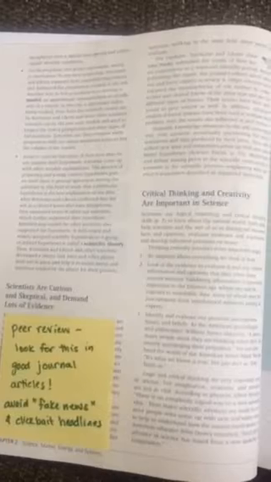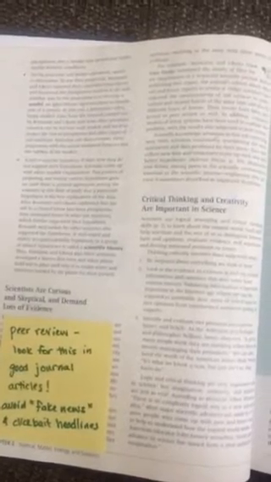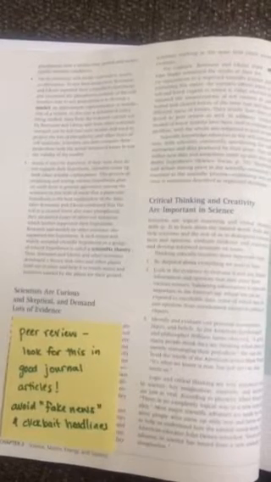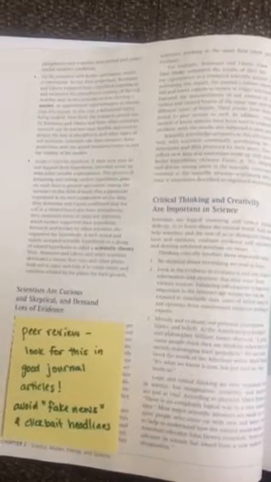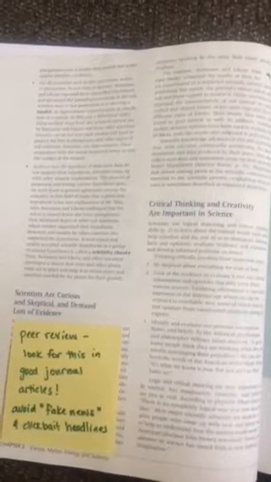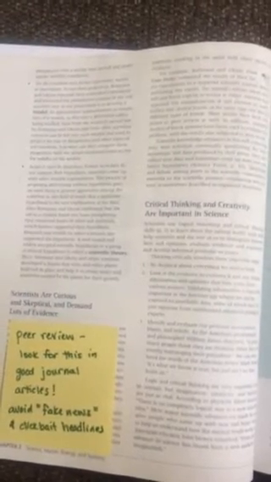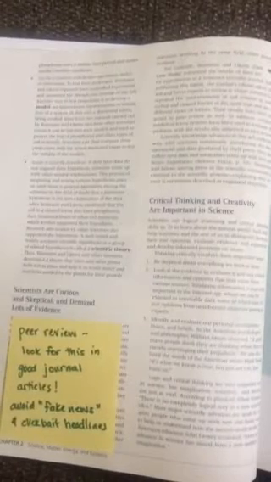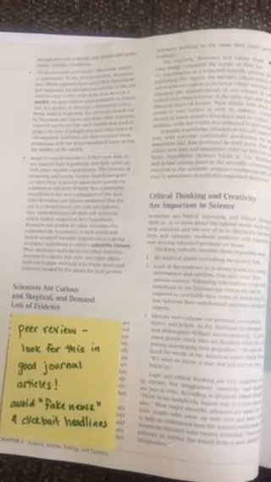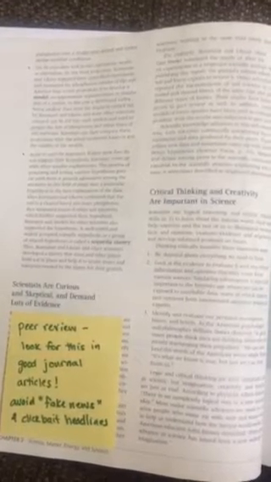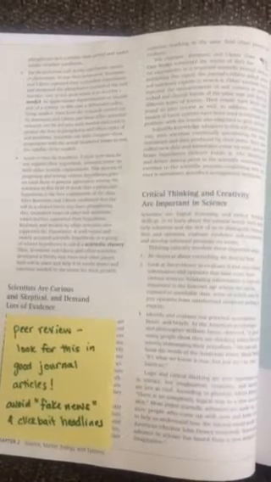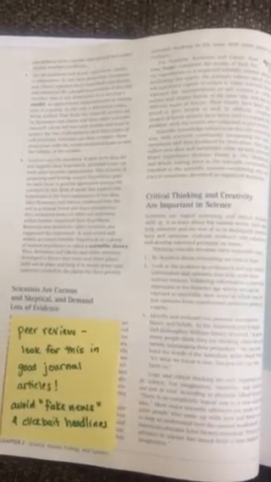Page 34 deals with the process of science and what it means, but I think it's really important to bring up this idea of peer review. So look for this when you're finding current event articles. Look for good journal articles that involve peer review. In this day and age with the accessibility of information on the internet, it's really easy to fall for fake news and these clickbait headlines. So read beyond that. Make sure the news that you're reading is good scientific studies.